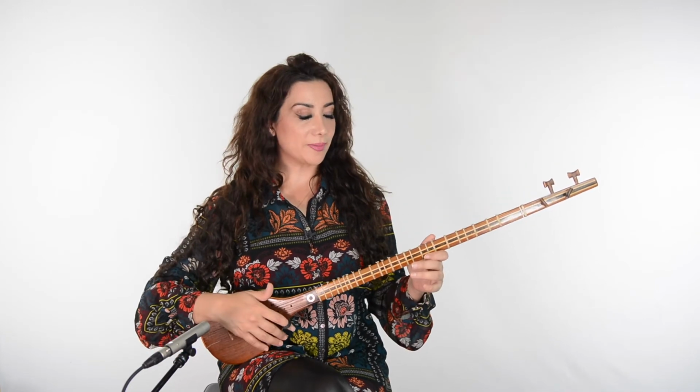Page 51, lesson number 7, the Azerbaijani rang. Azerbaijani is Turkish music, so we are going to experience another beautiful Turkish music from north of Iran. And please stay in CGC still.